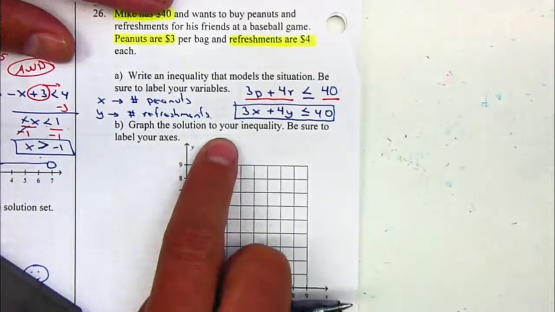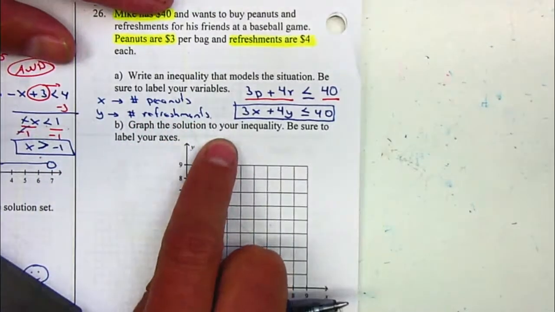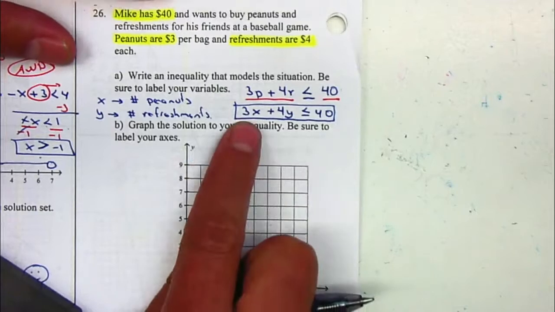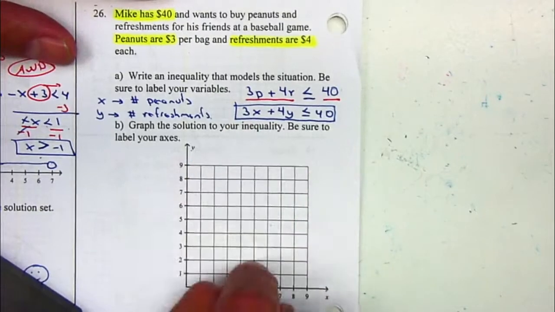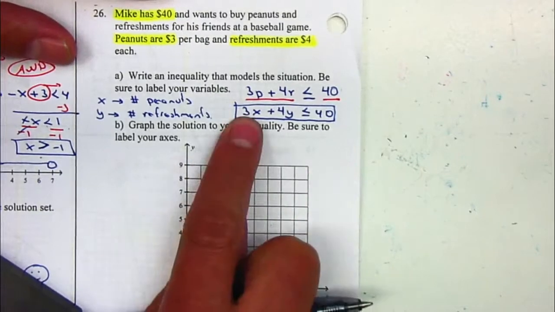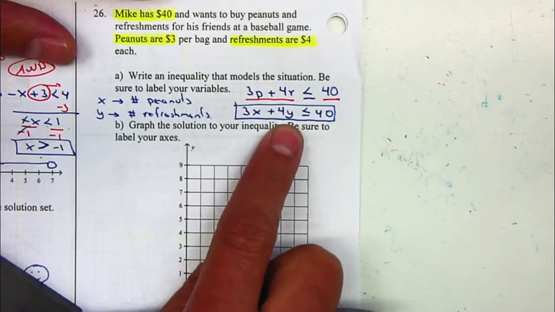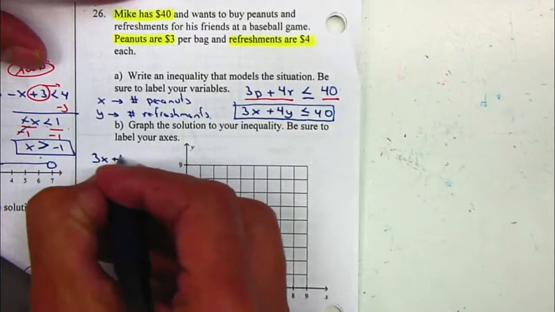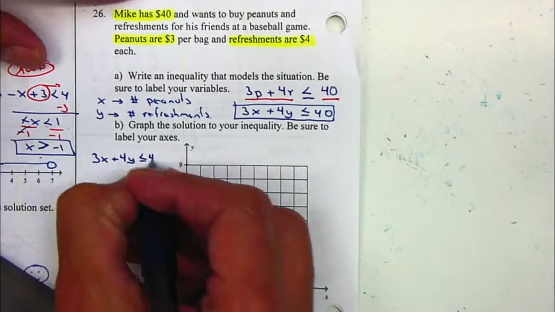Now we need to be able to graph the solution to the inequality. Now remember, there's multiple ways of graphing it. One way is to find your x and y intercepts and plot them. Another one is to leave it in slope-intercept form, where you leave the y by itself. So let's go through the process. Let me write it down first. 3x plus 4y is less than or equal to 40.